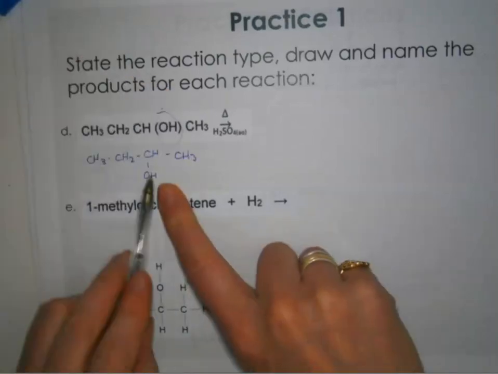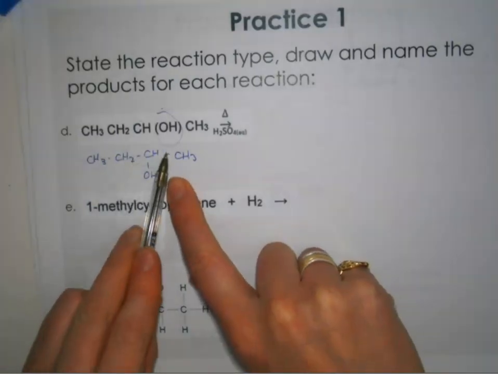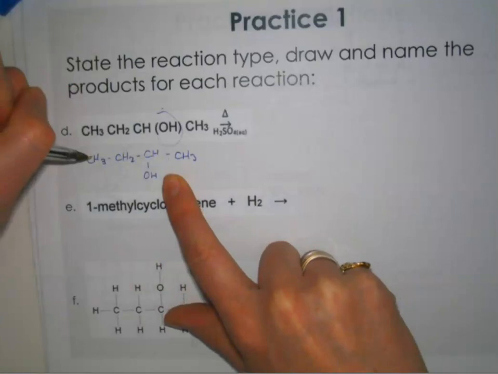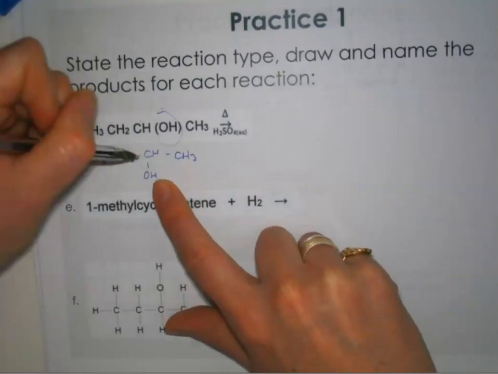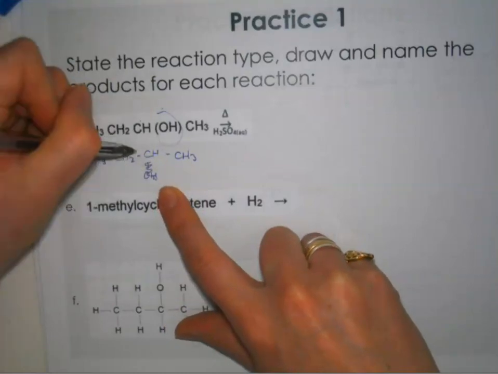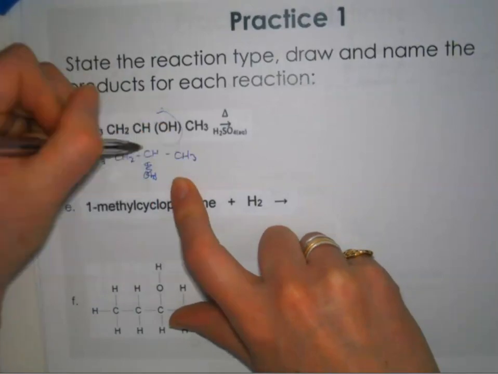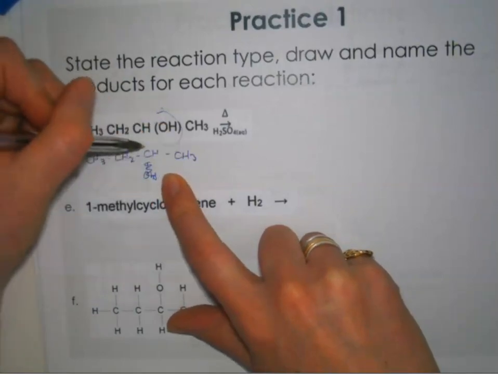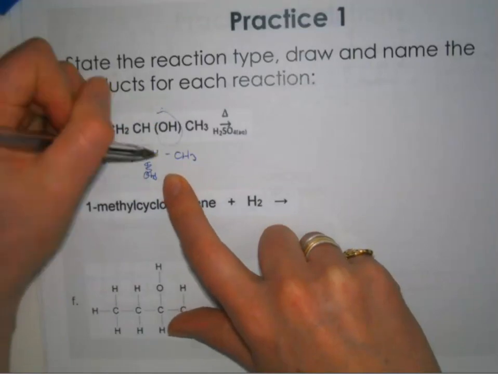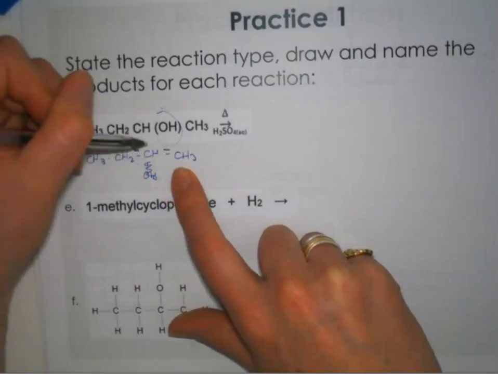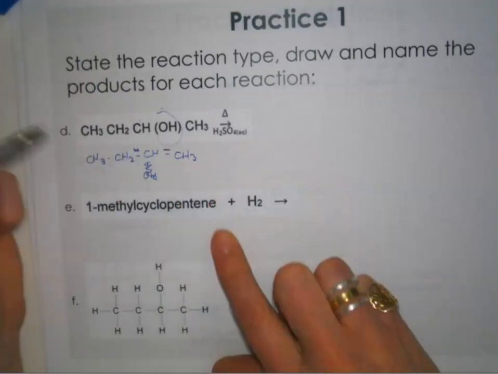If this guy goes away, you could either have a double bond here or a double bond there. I'm not going to draw this one out just to save time, but it would be but-2-ene, or if the double bond had gone between these two, it would be but-1-ene. Okay, so those are your two possibilities there.